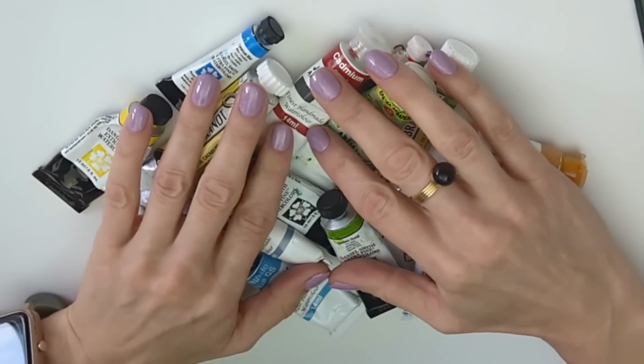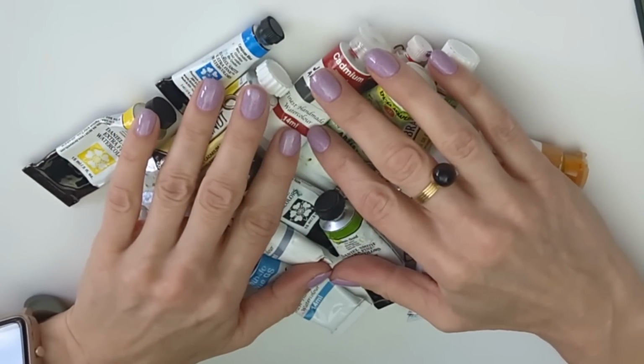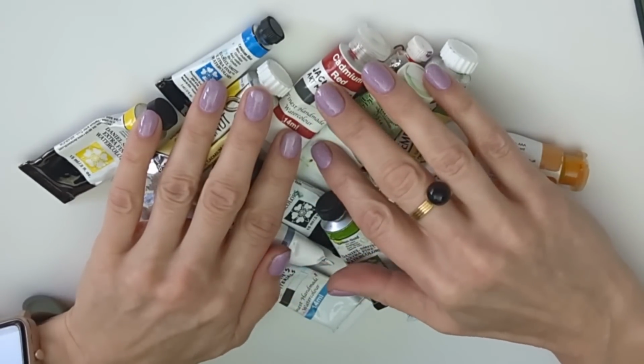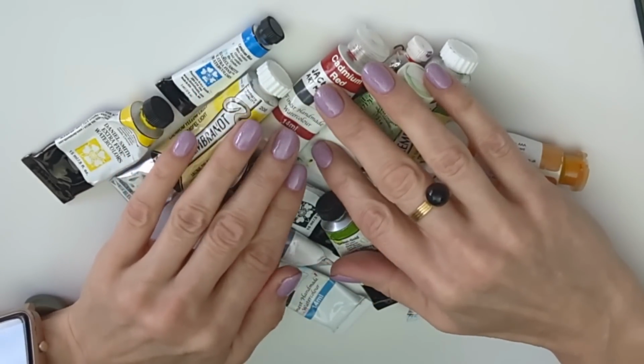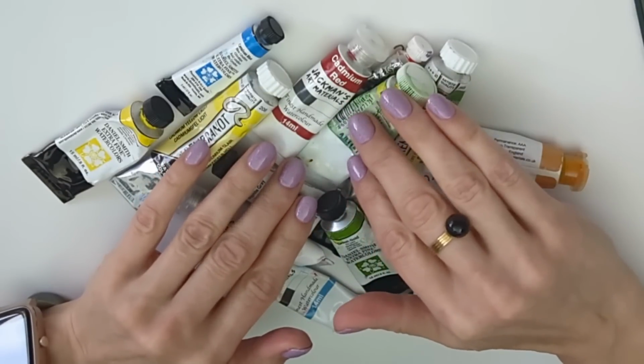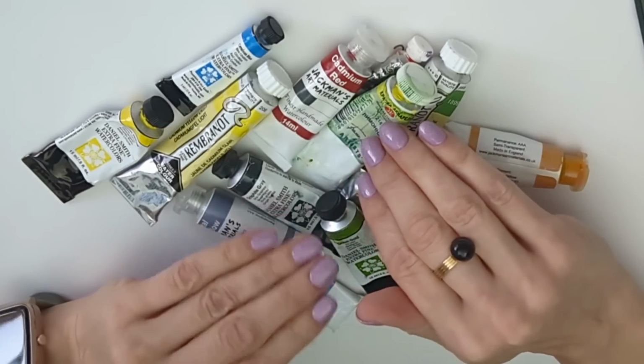So binders that you'll commonly find are gum arabic. You can also buy that as a separate medium. I have other videos on that. You may find vegetable glycerin. You may find something called ox gall, but that's worth investigating further because you also get synthetic ox gall now. So just because you see ox gall doesn't mean it's from an animal, although it could be.